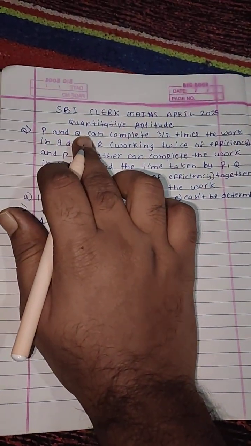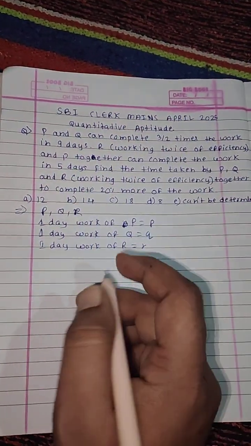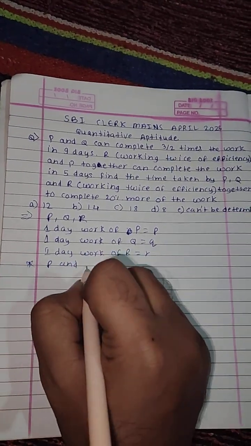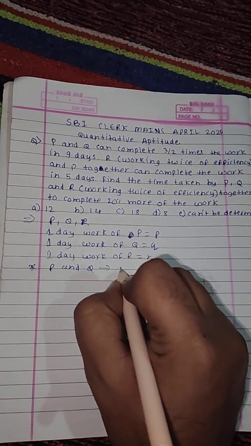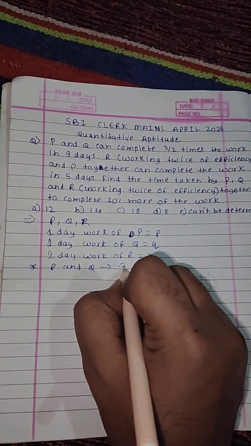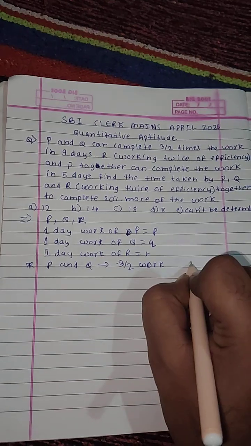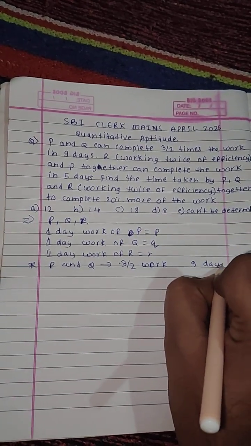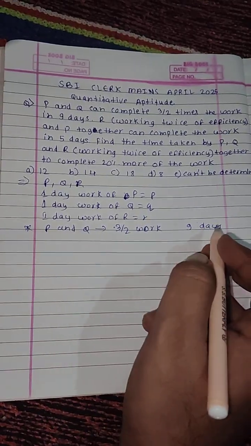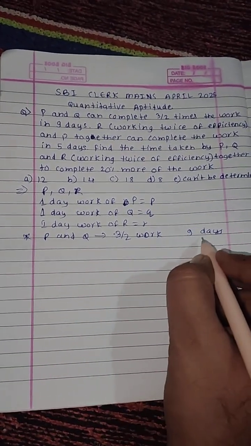So P and Q complete 3 by 2 amount of work in 9 days. In 1 day, how much work will they do?